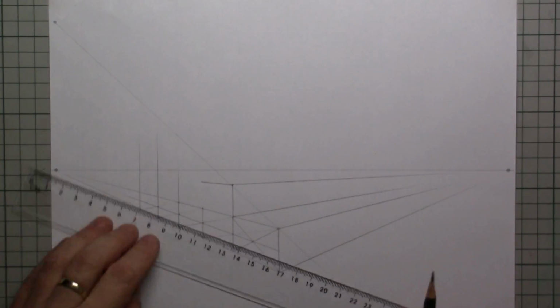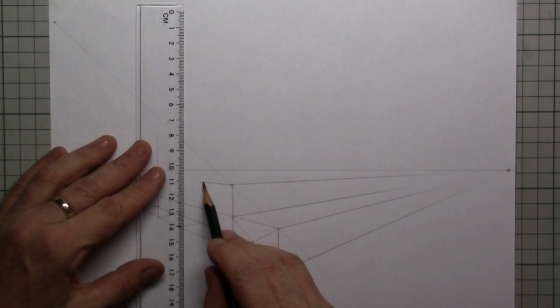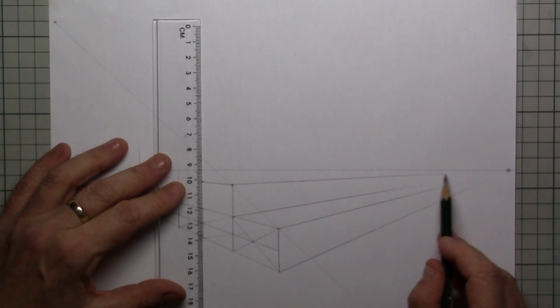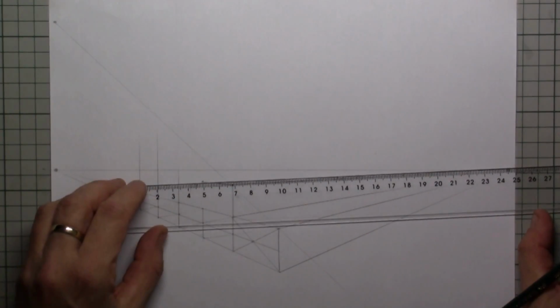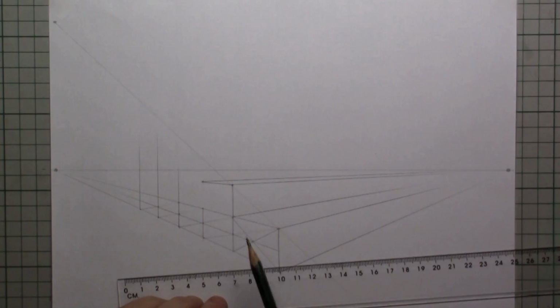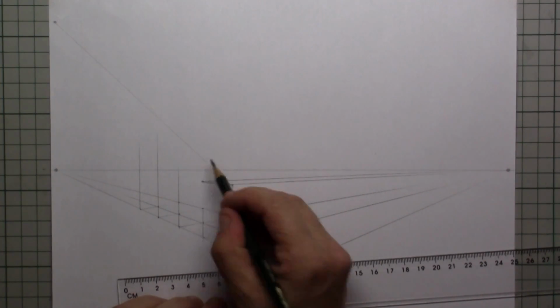Now the point below is already decided, so I know how broad my second stair step is. All I need to do is connect it with the right disappearing point, and here's my second stair step.